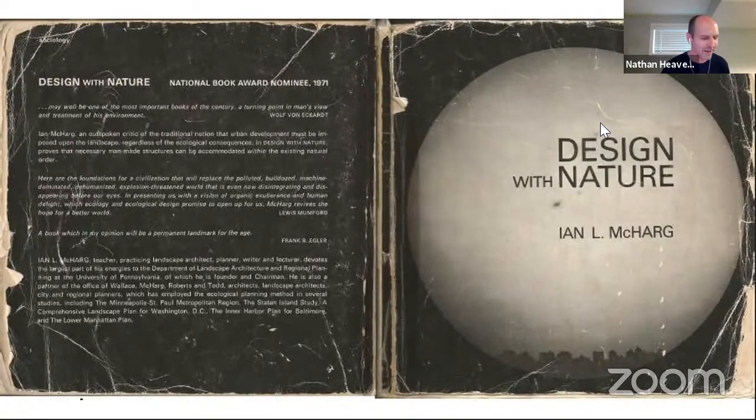So we're going to start by thinking about how people in landscape architecture have been thinking about the question of how to design with nature for over 50 years. And specifically for coastal landscapes, we've been looking at ecosystems and trying to better understand what their structure and function is.